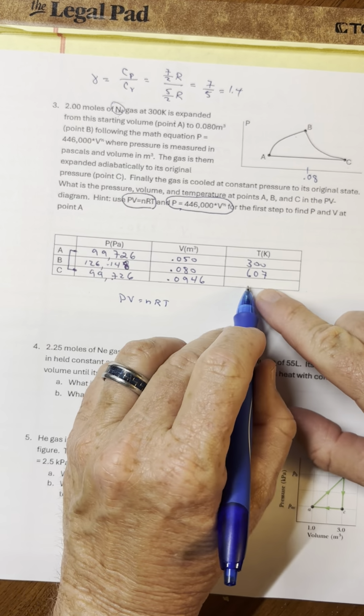So there's PV. Divide by n and also divide by R should give me a temperature. Oh, good. A little bit lower because we know that the adiabatic expansion is a cooling process. It's doing work on the environment. So it dropped down from 607 to 568. And great. I think that completes number 3.